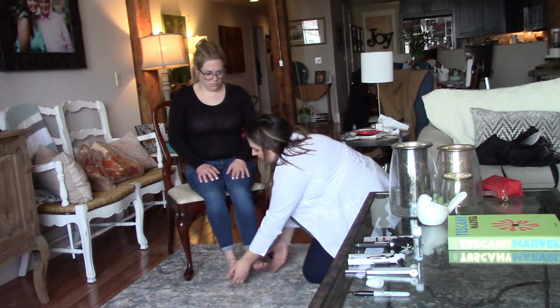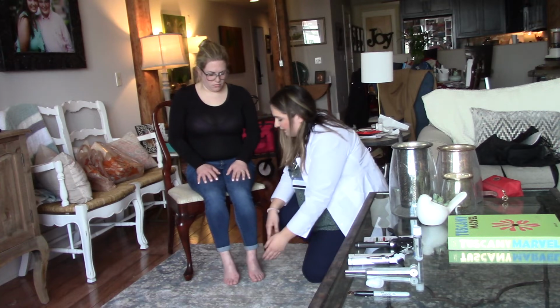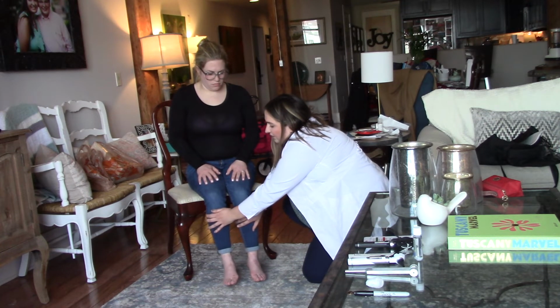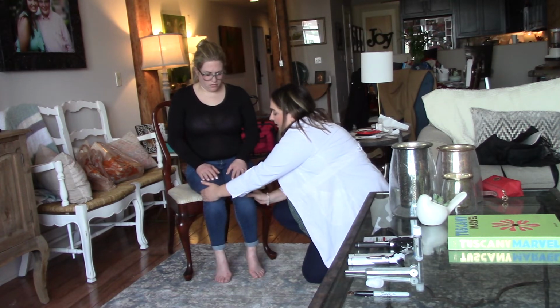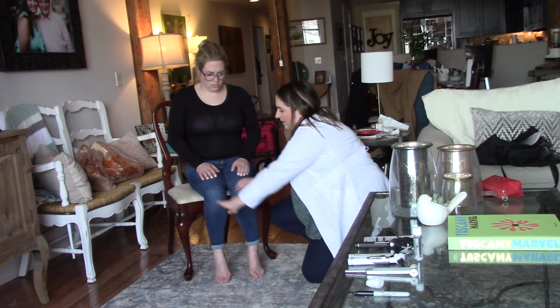And then we're going to go ahead and do a dorsiflexion if you'll push up, and then a plantar flexion pushing down to assess 5 out of 5 feet strength. And then with your knees, to assess knee strength, if you'll push against my resistance and then pull me back in, that's 5 out of 5 knee strength.